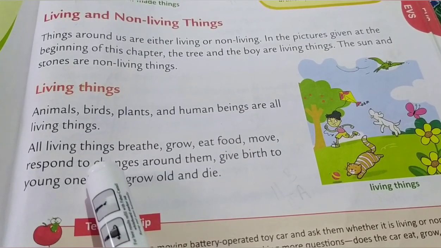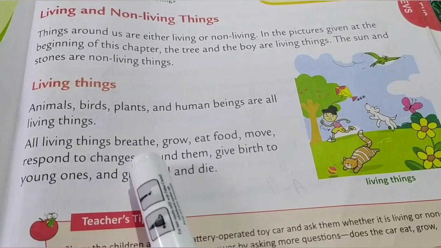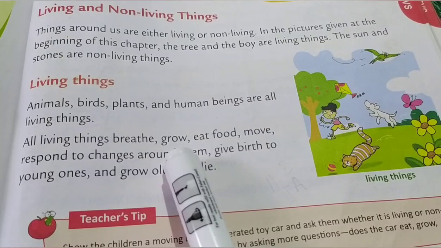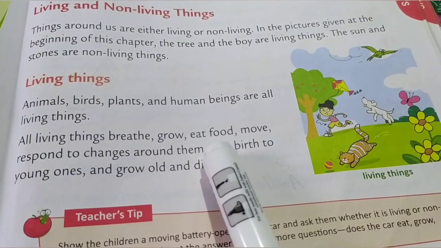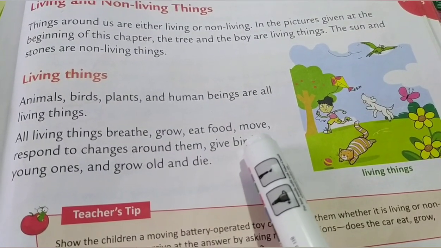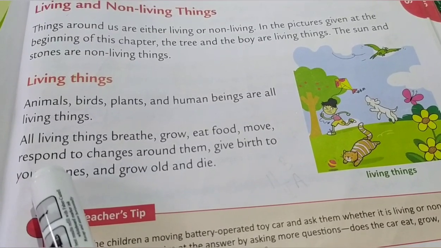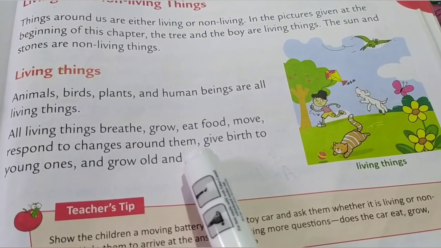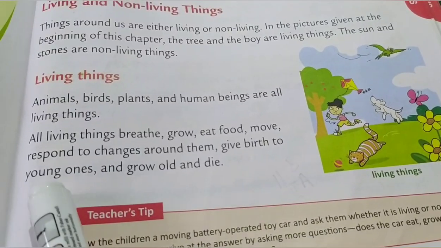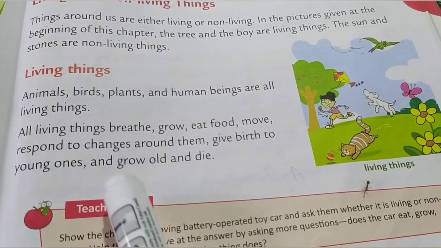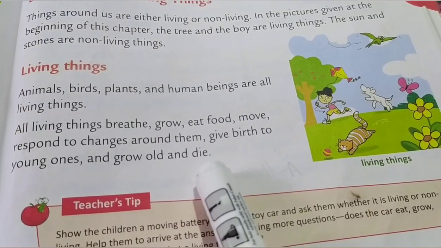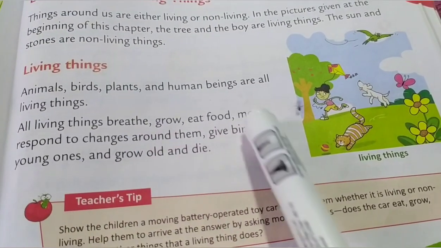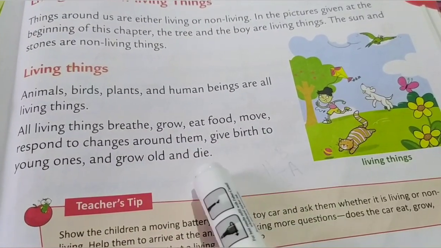All living things breathe, grow, eat food, move, respond to changes around them, give birth to young ones, and grow old and die. These are the features of living things.